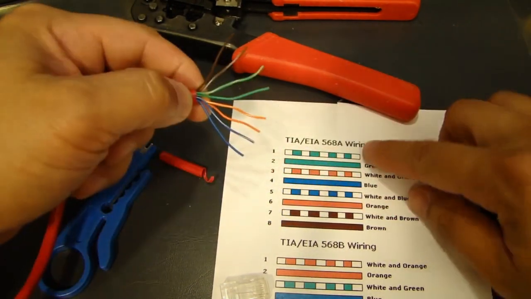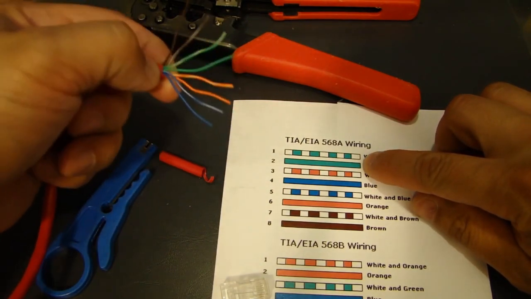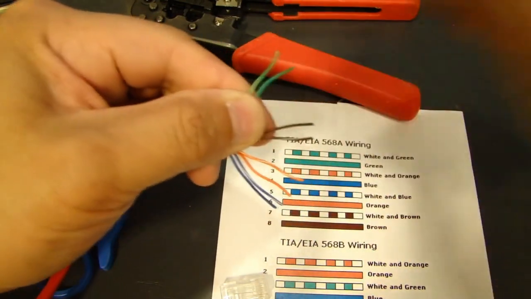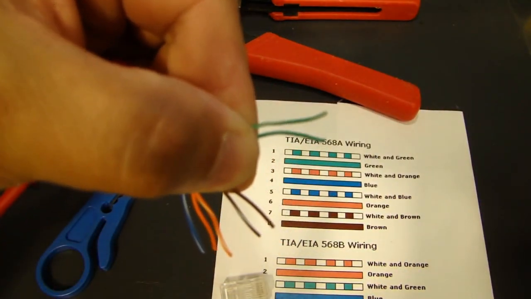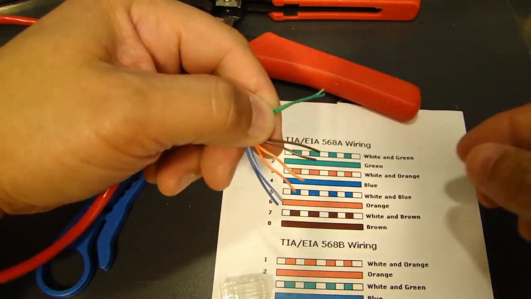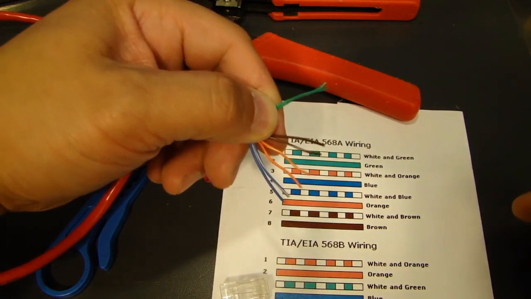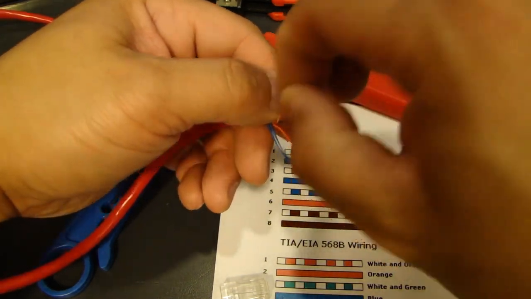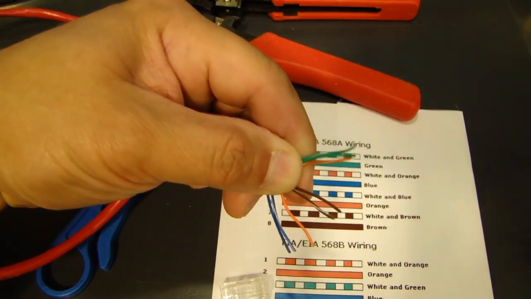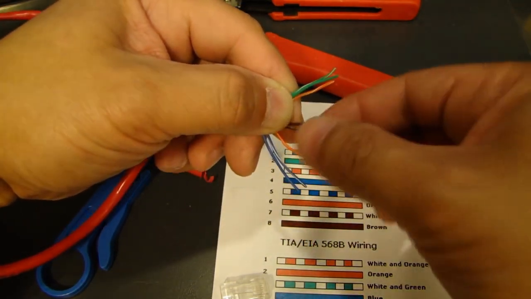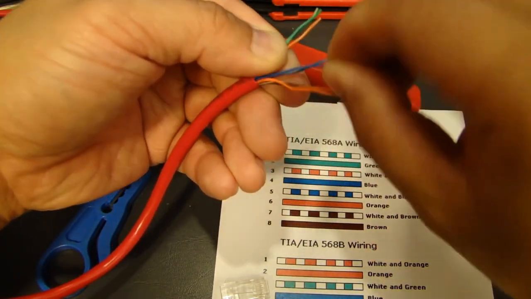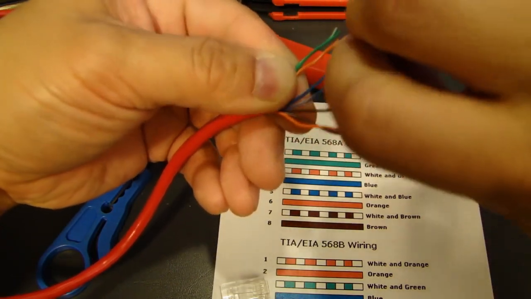Now, starting with the top here, you see that it says green-white. I'll move it up top, so this is green-white. It might be a little hard to see the stripe, but I'll hold it in place with my fingers, followed by orange-white, and I'll line it up. Again, I'm just using my two fingers here to hold it in place. Followed by a blue and a white-blue.